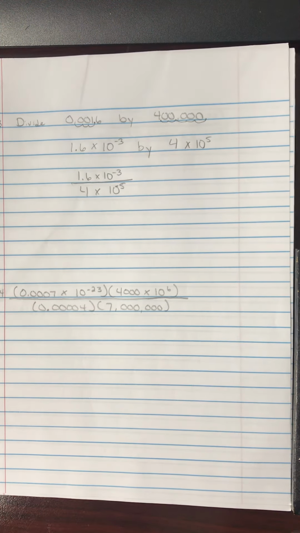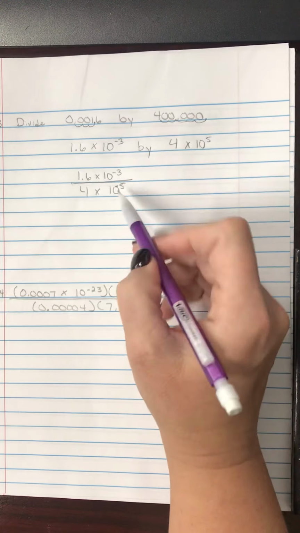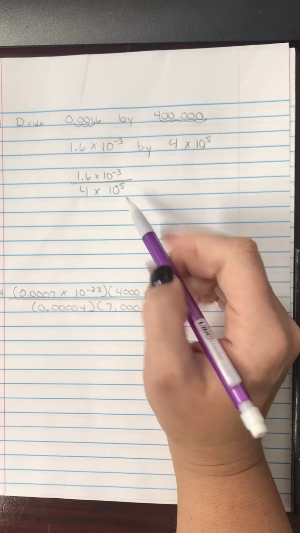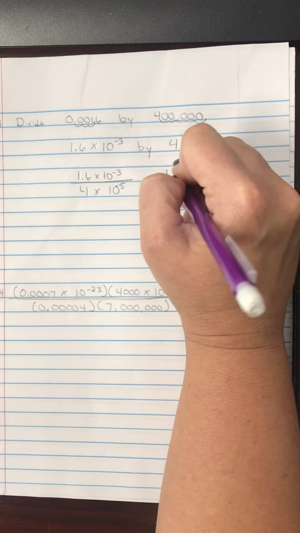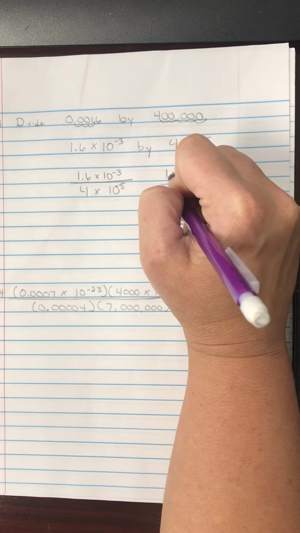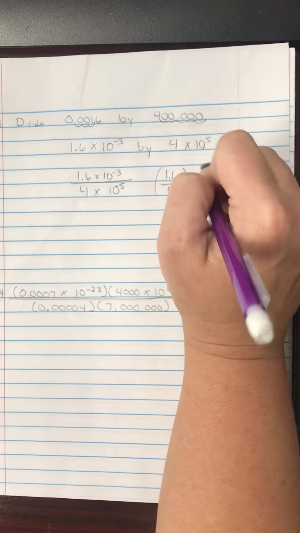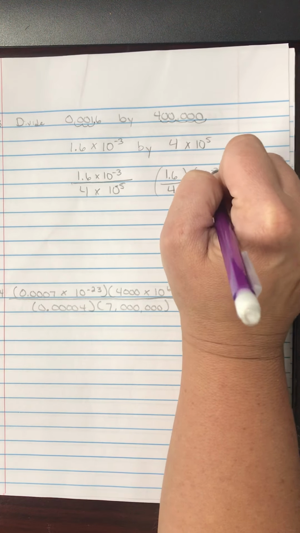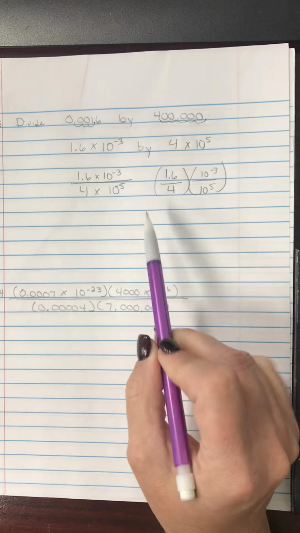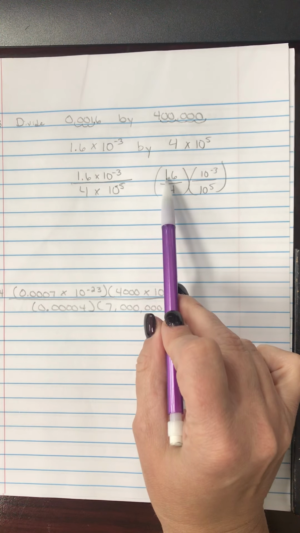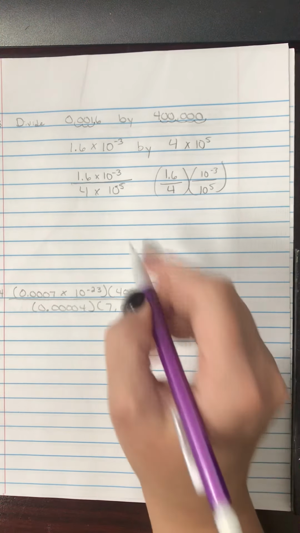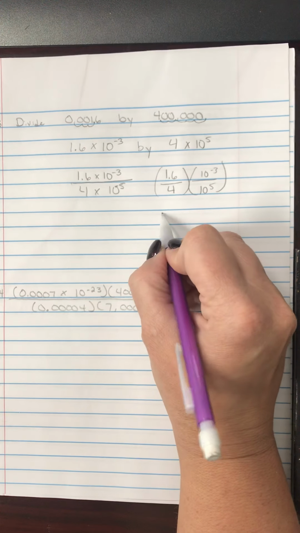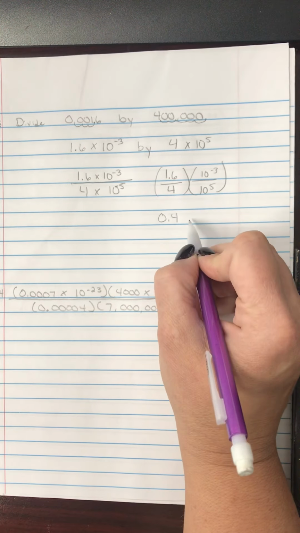And so this one, we're actually going to separate our numbers from our tens with our exponents. So we're going to say 1.6 divided by 4, and then 10 to the negative third over 10 to a positive 5. And so we're going to put in the calculator 1.6 divided by 4. And so you should get 0.4 for that.